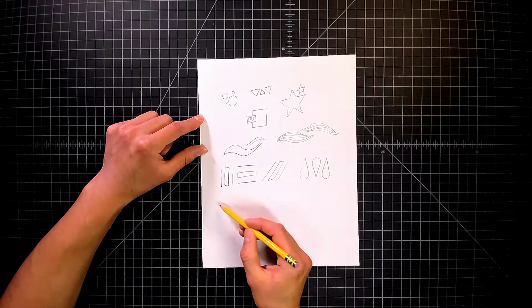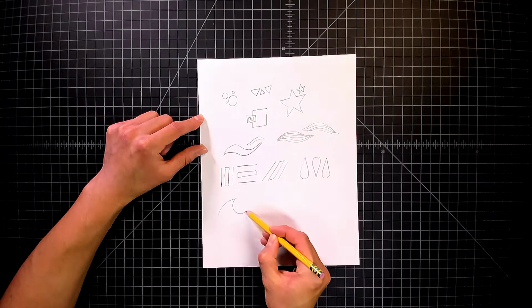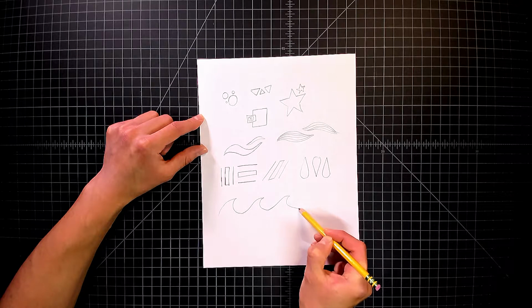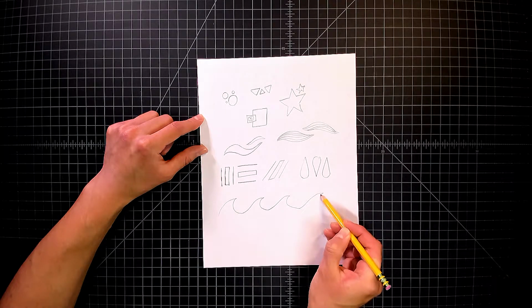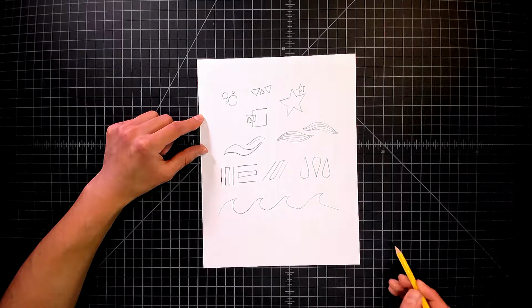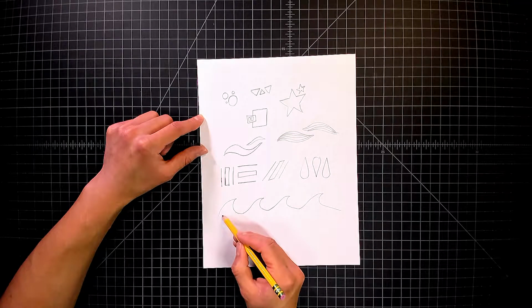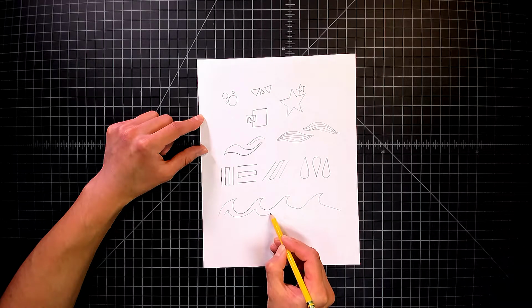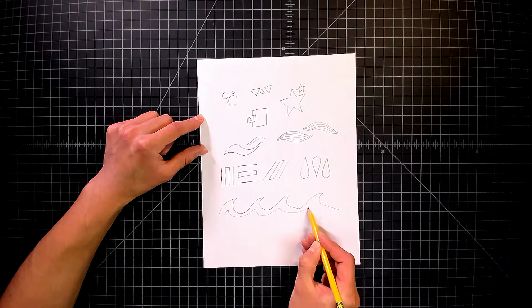You could maybe have some wavy lines here. That could be a different type of line that you use. And you can have maybe a smaller wave inside of that, or in front of that.